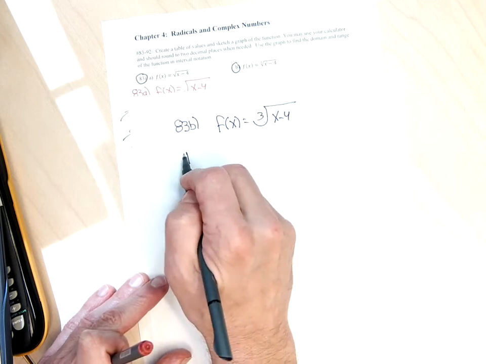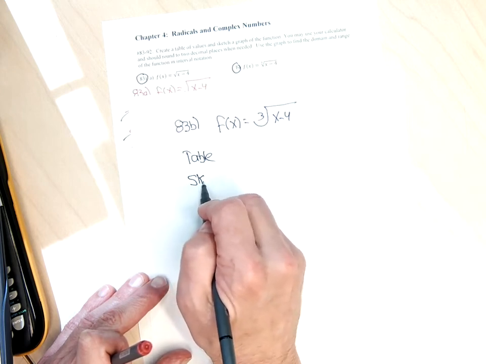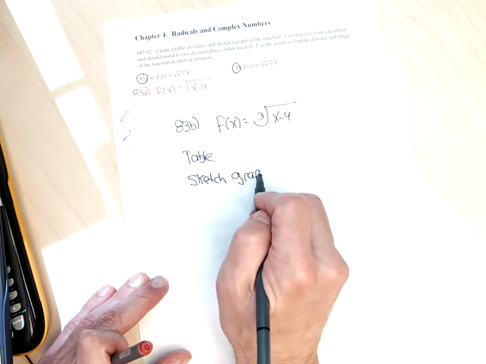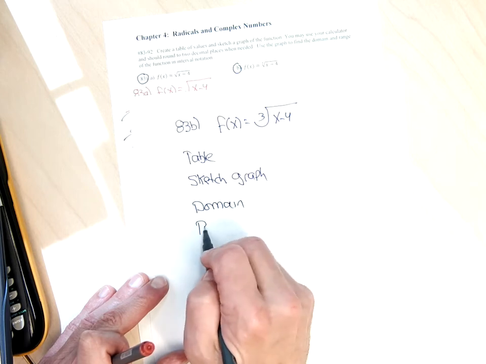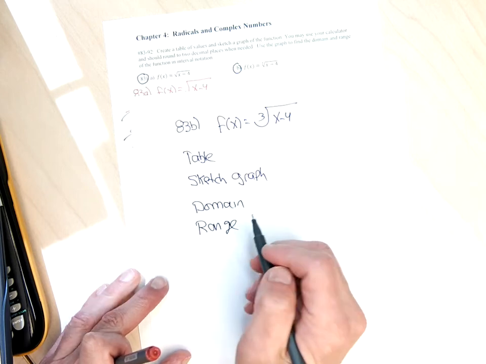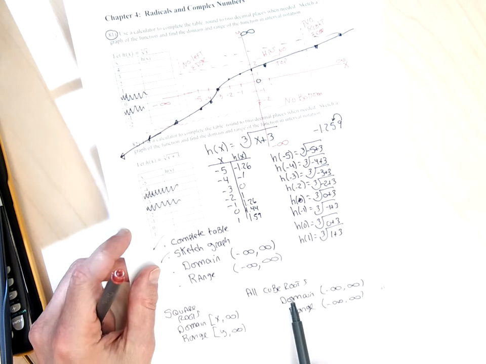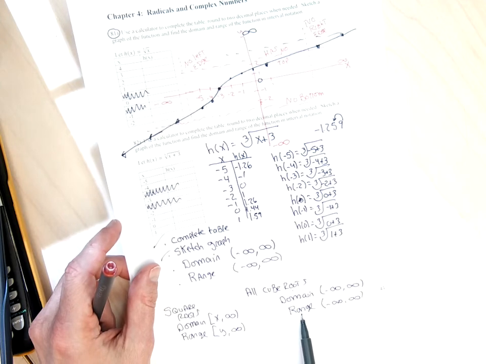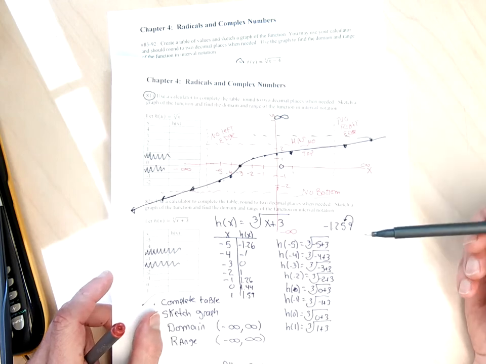I need to make a table. I need to sketch a graph. I need to find the domain, and I need to find the range. For our purposes, every cube root graph we're going to do, the domain and the range are going to be double infinities because the graphs aren't going to have a left edge, they're not going to have a right edge, they're not going to have a bottom, they're not going to have a top.